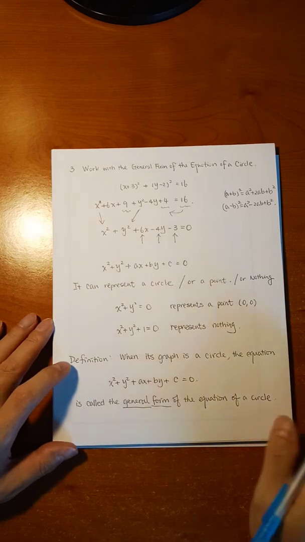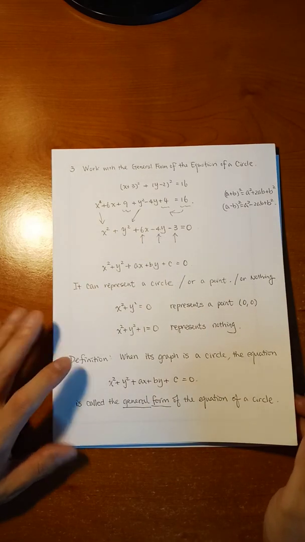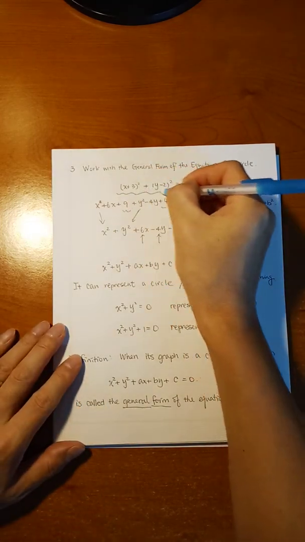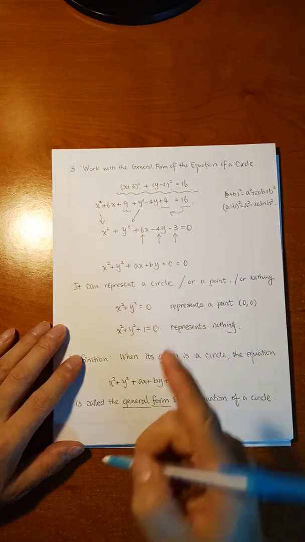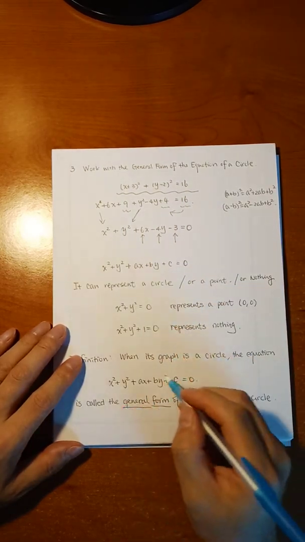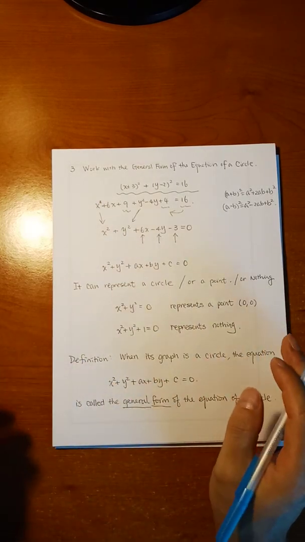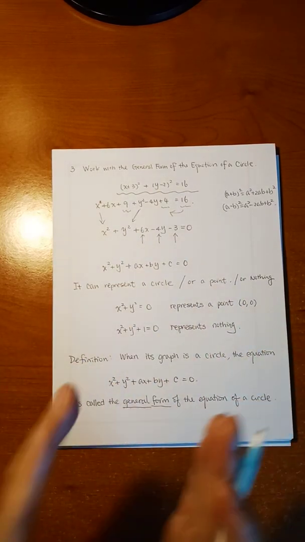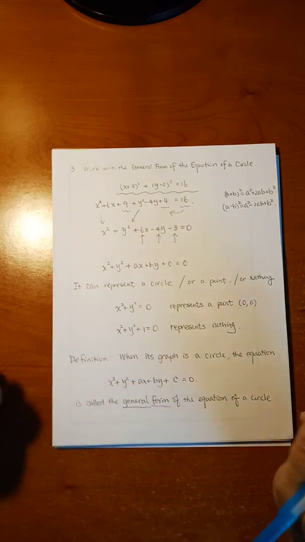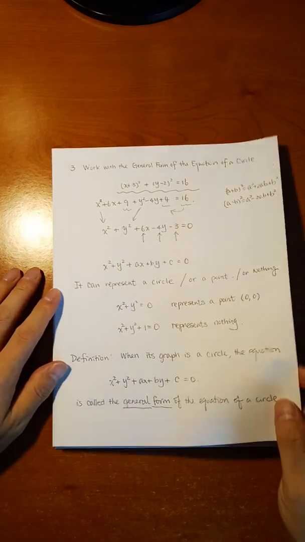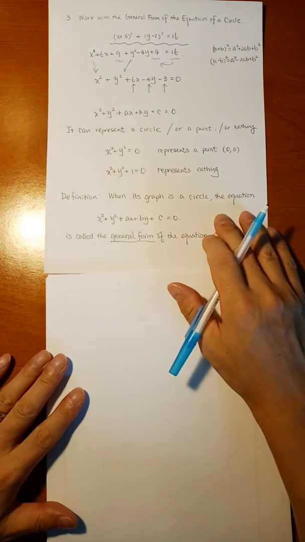Here, for circles, general form and standard form are different. This is the standard form. Standard form always represents a circle, but the general form sometimes represents a circle, sometimes not. And for the line, general form and standard form are the same thing. Okay, let's see the example.